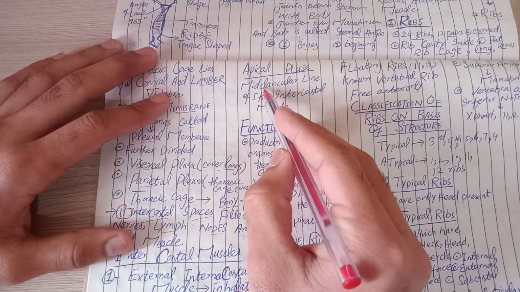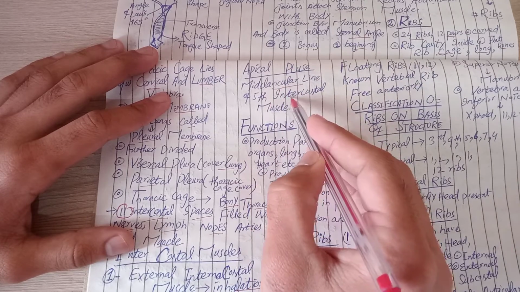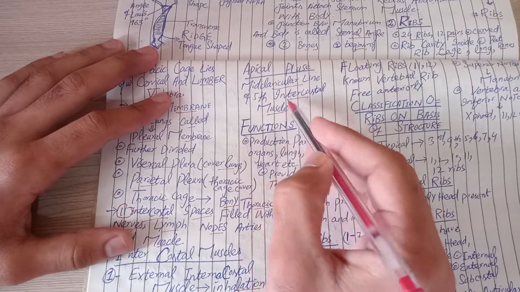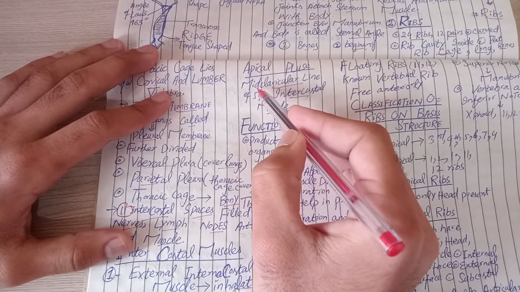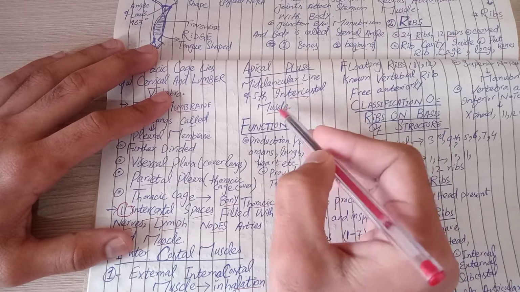The apical pulse lies between the mid-clavicular lines at the fifth intercostal space.